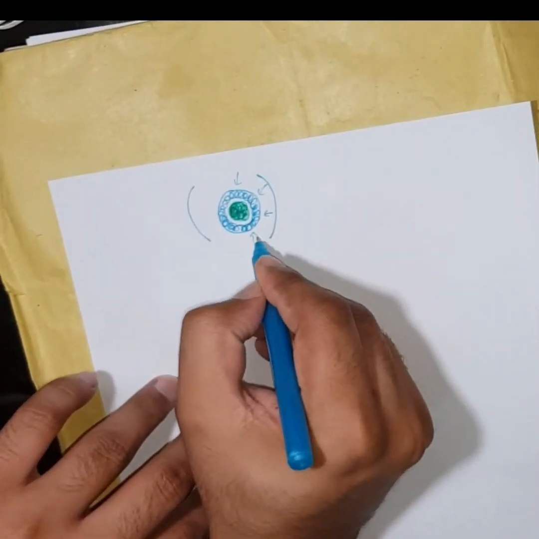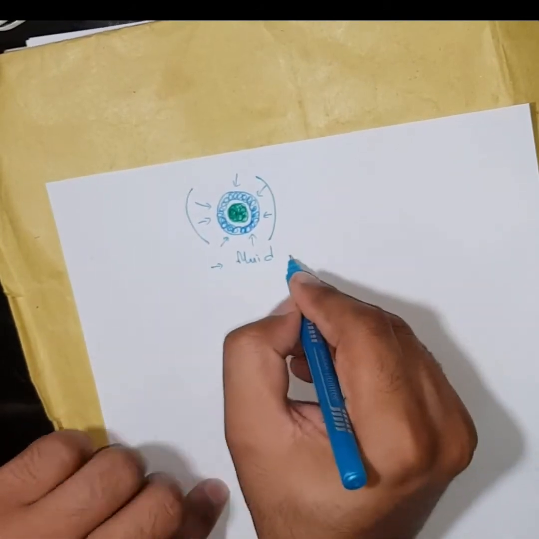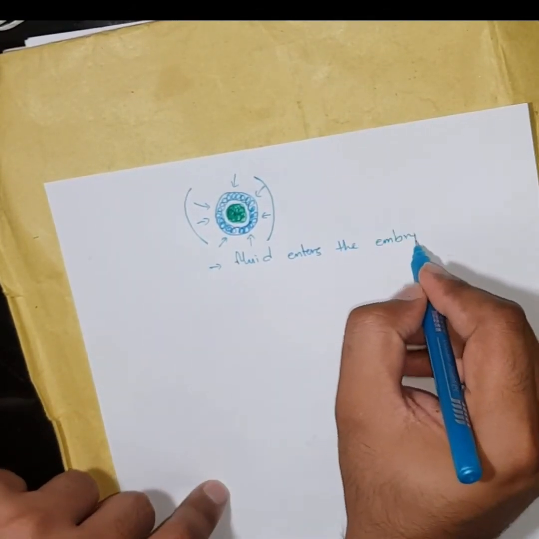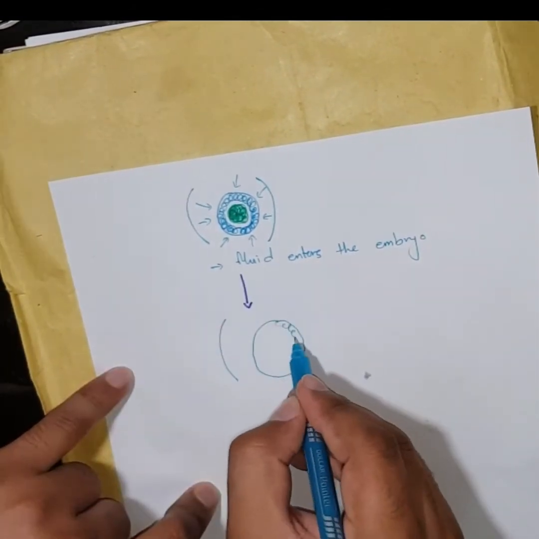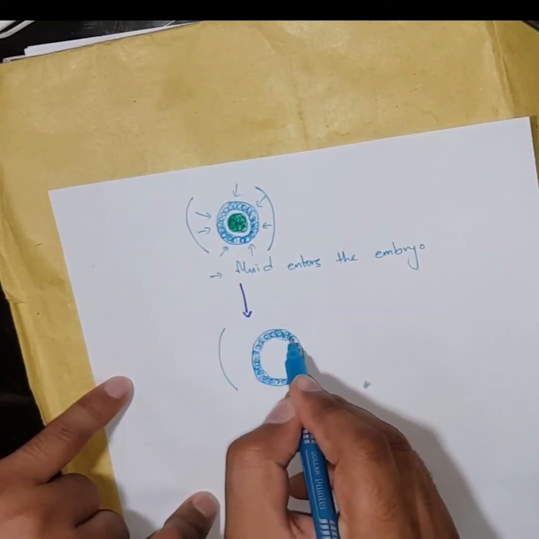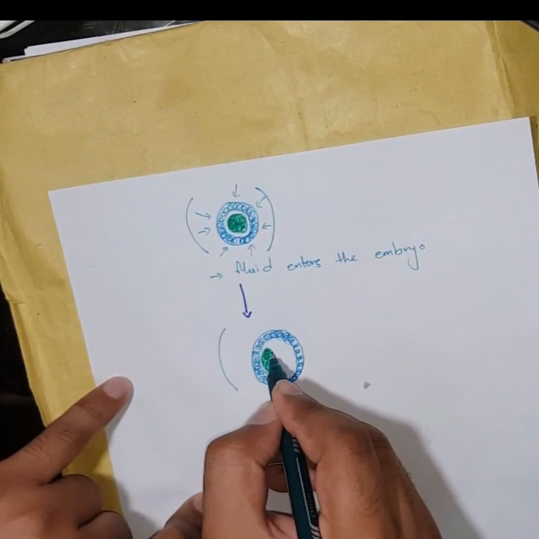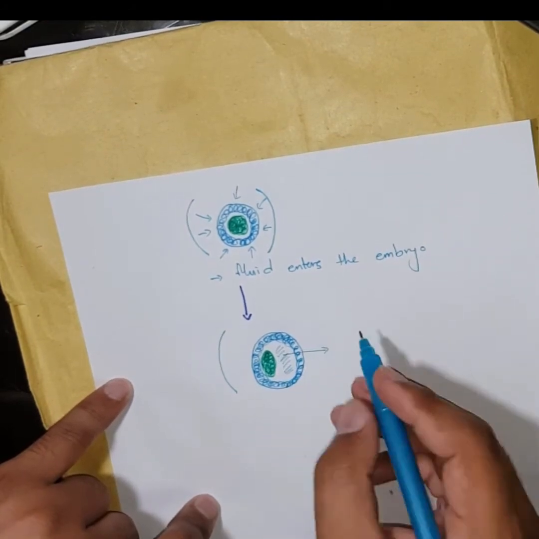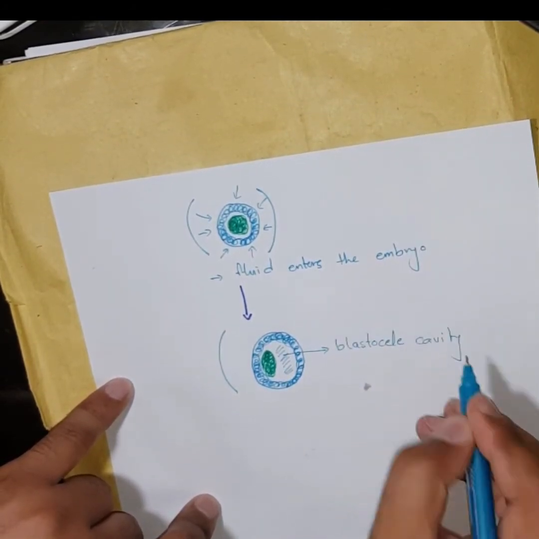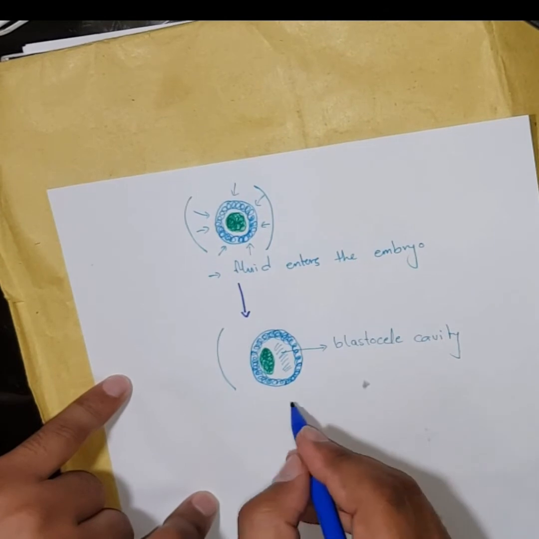When it reaches the uterine cavity, a lot of fluid from the uterine cavity tries to enter into this morula. The fluid enters the structure, and the central embryoblast is pushed to a side, and another cavity called the blastocyst cavity is formed. At this stage, the cellular structure is now called a blastocyst.